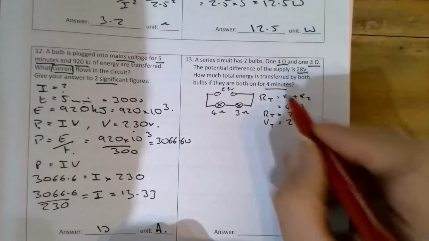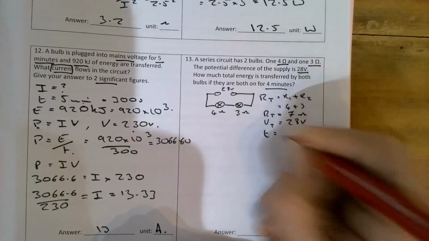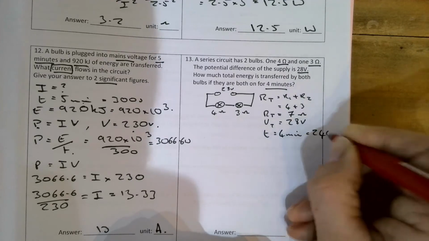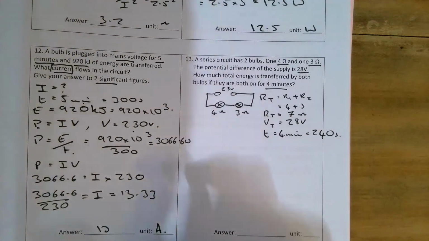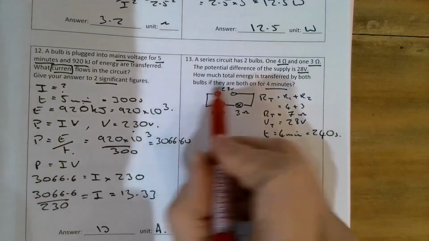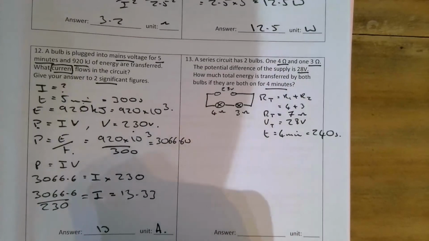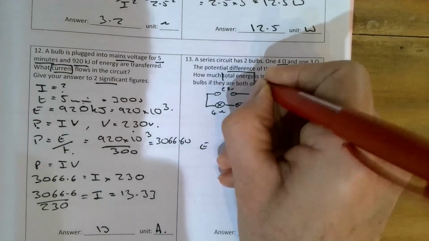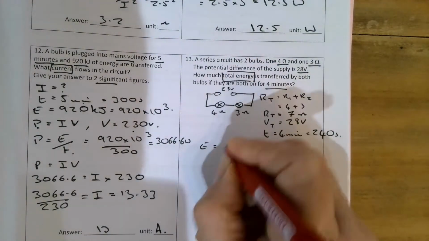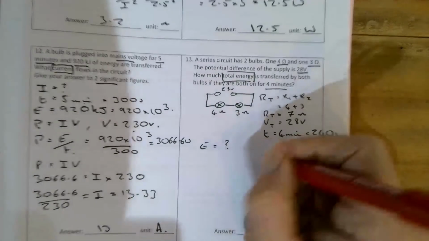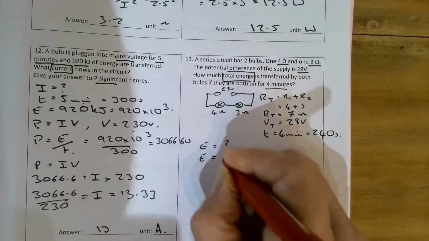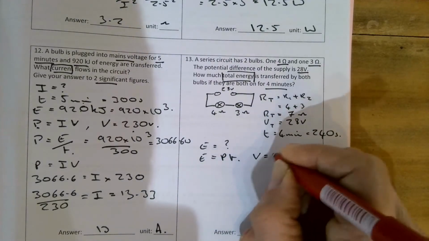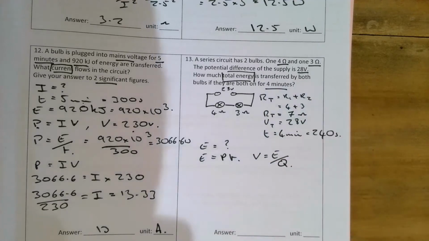What else am I told? I've got time, and it's on for 4 minutes, which is equal to 240 seconds. So I need to find out the total energy transferred. Let's box that. So energy is equal to what? I know that energy is equal to PT. I know that V is equal to energy per unit charge.